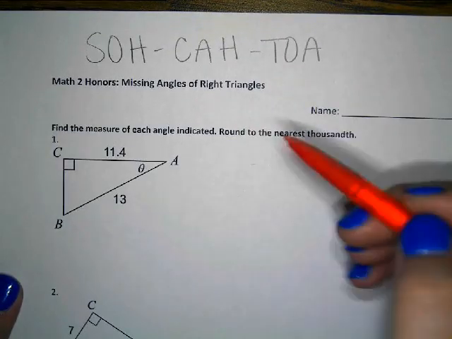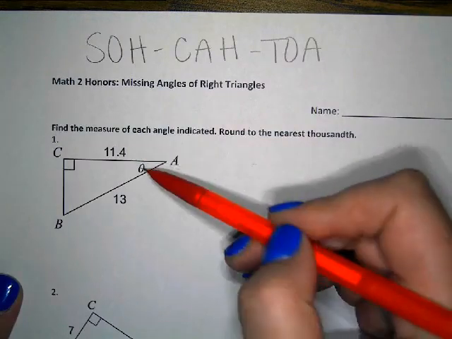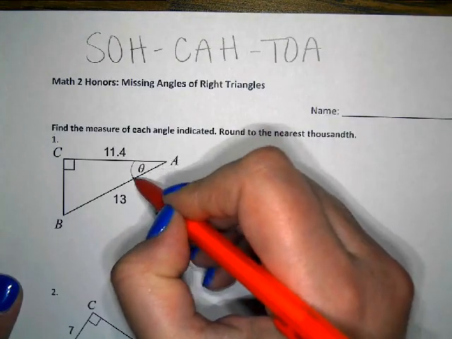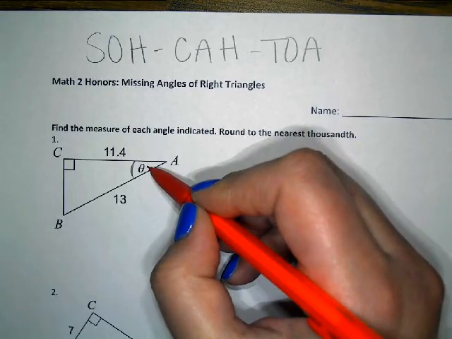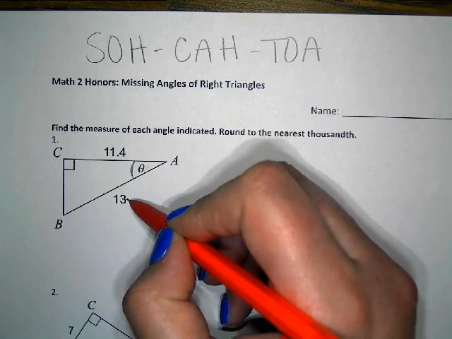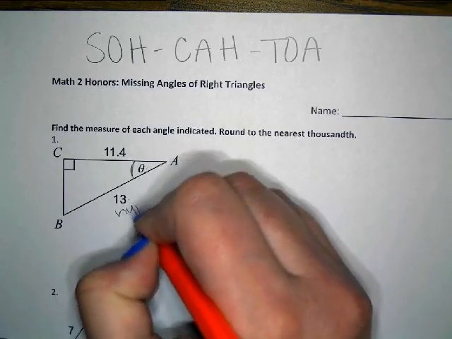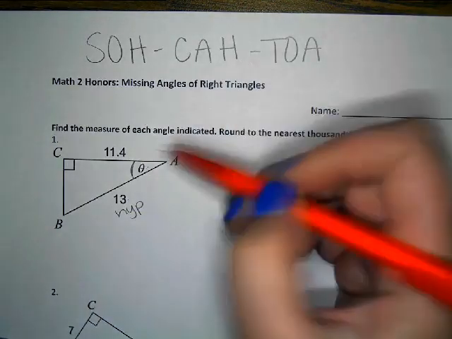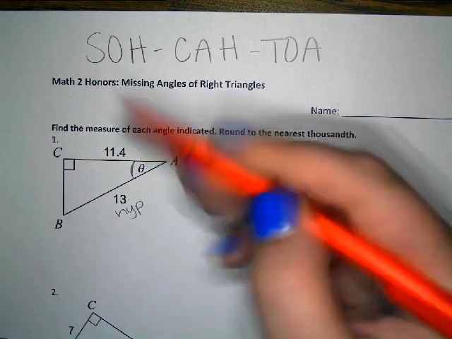So we're going to start off exactly the same way we did yesterday, where we look at the triangle and we look at the angle that they gave us. Here's the angle. And we're going to write down the name of the two sides that are labeled. So I have this side labeled, and what's the name of that side? Hypotenuse. And I've got this side labeled, and what's the name of this side?